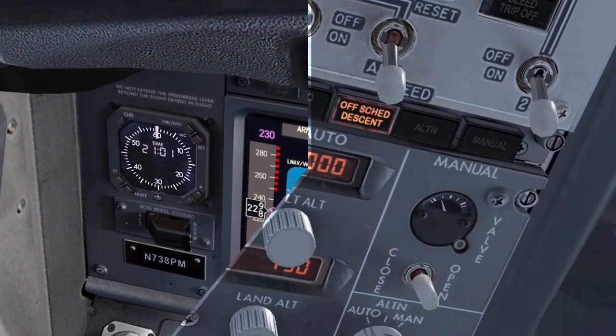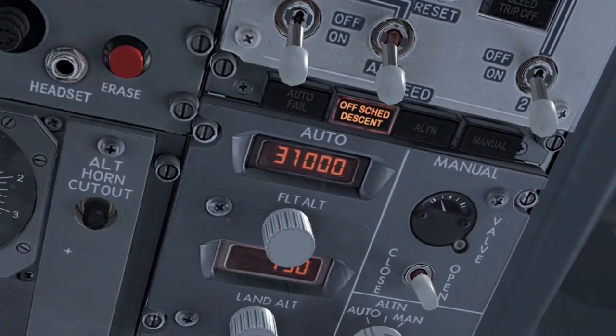If the aircraft were to ever descend below the flight altitude selection, an off-schedule descent light will illuminate in the cabin pressurization panel, indicating that the aircraft descended before the planned cruise altitude. This may occur, for example, if a flight is aborted after takeoff or during the climb phase.